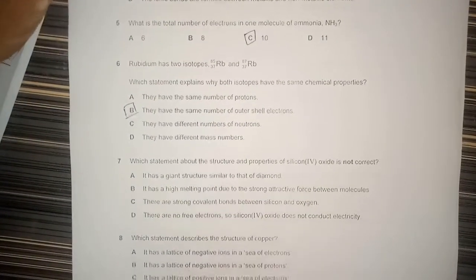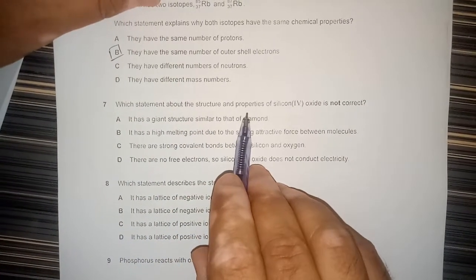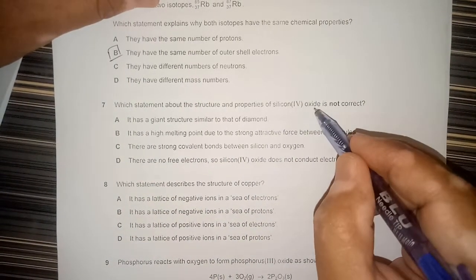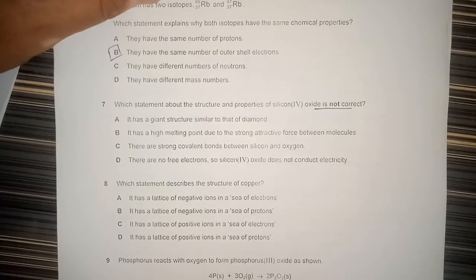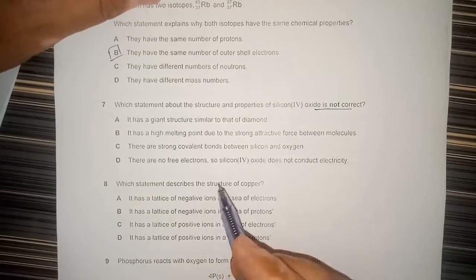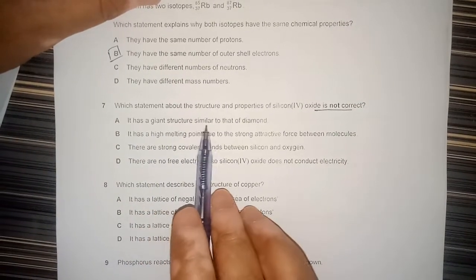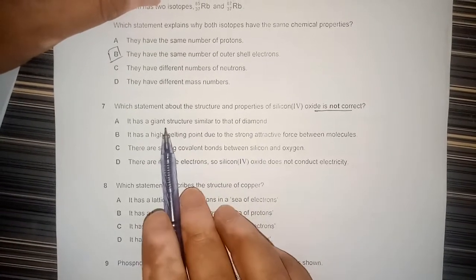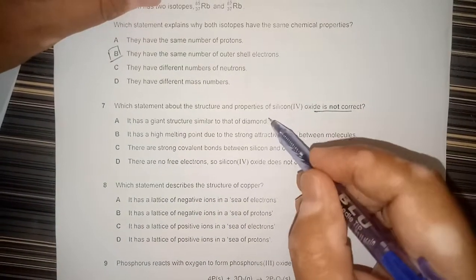For MCQ number 7, which statement about the structure and properties of silicon(IV) oxide is not correct? Again, focus, we are going to find the option which is not appropriate, or which is not a property of silicon(IV) oxide. Remember that silicon(IV) oxide is a giant covalent molecule. So it has a giant structure similar to that of diamond. Yes, this is fine. Diamond has a tetrahedral structure, and silicon(IV) oxide also has a tetrahedral structure. So this statement is correct.